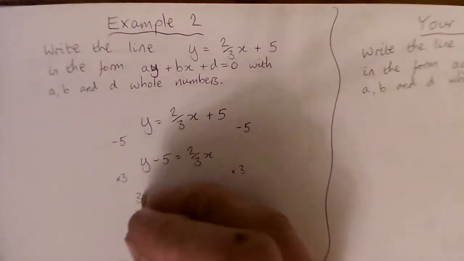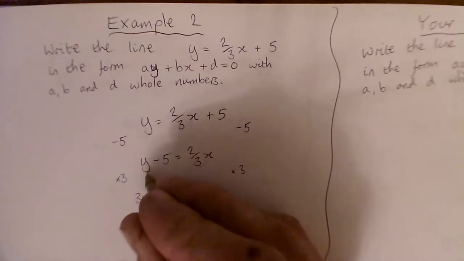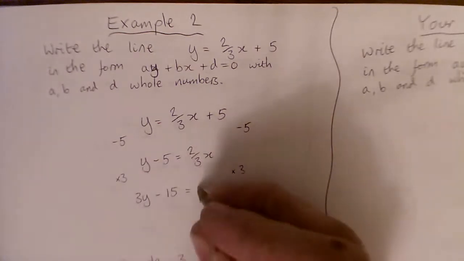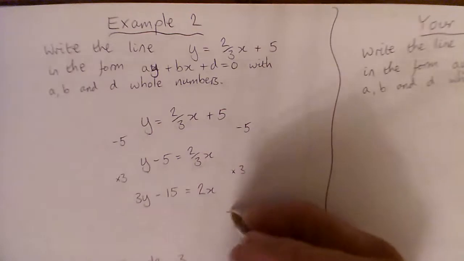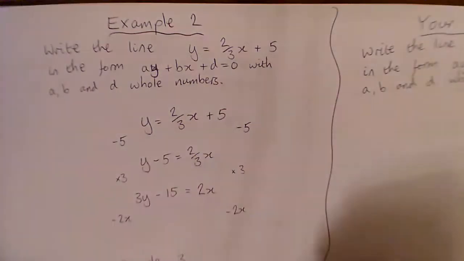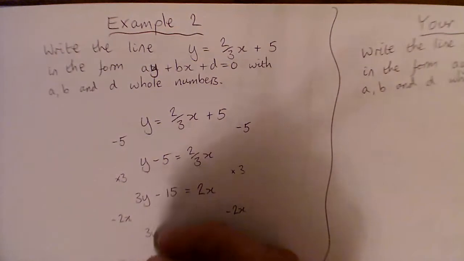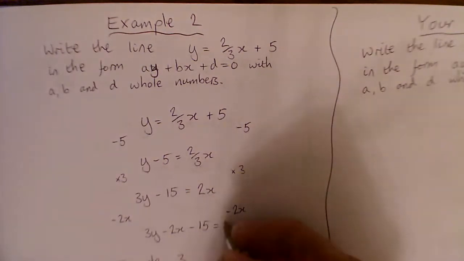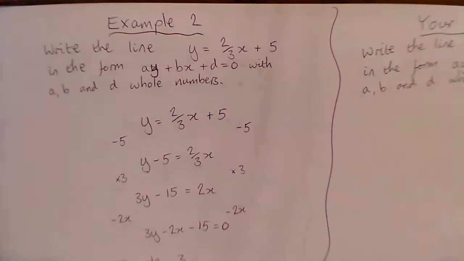Timesing this out by 3, we get 3y. Don't forget, we've got to multiply everything on this side by 3. So minus 15 equals 2x. And now we can take our 2x off both sides. What do we get if we do that? We get 3y minus 2x minus 15 equals 0. And there is our final answer.